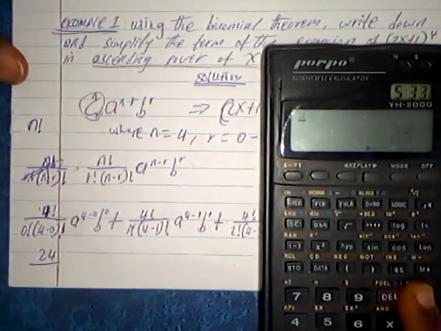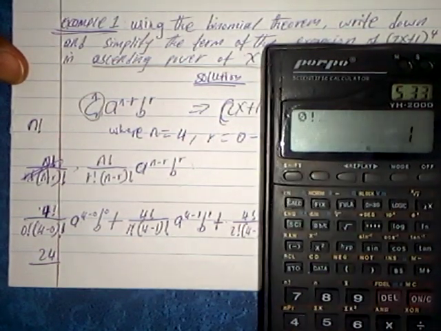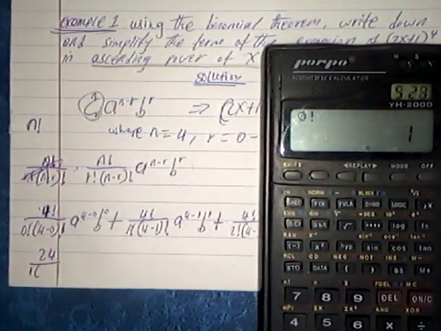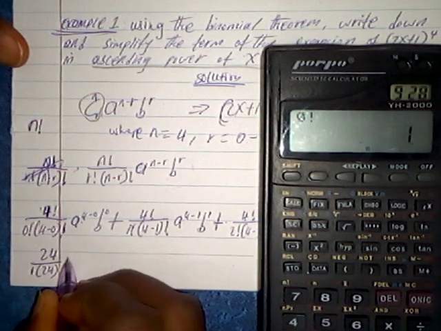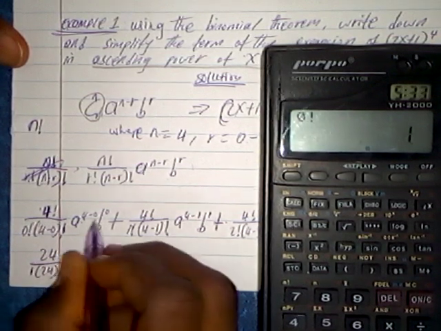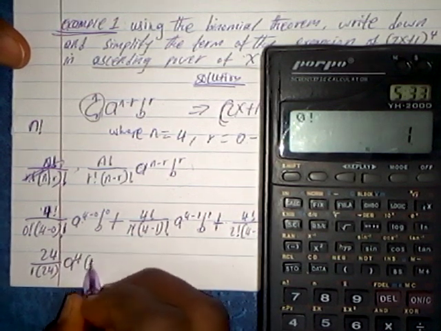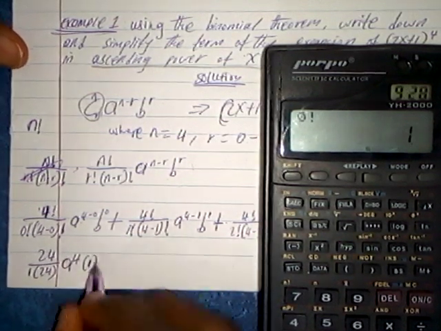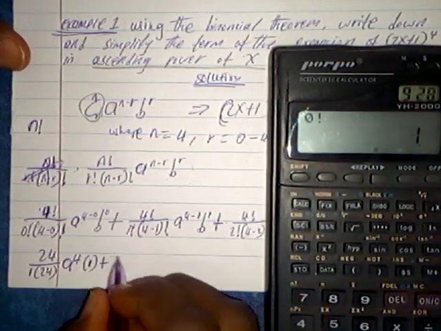We say 24 upon 0 factorial. It says 0 shift factorial. This is the factorial. You see it? It's going to give you 1, into (4 minus 0), which is just 4. 4 factorial is 24 again. A raised to the power 4 minus 0 is just 4. B raised to the power 0, indices: a number raised to the power 0 is 1.